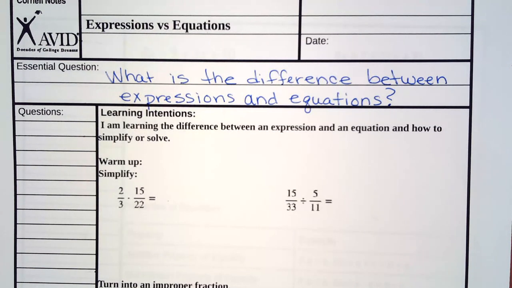Hello class, we're looking at the difference between expressions and equations. Your essential question is, what is the difference between expressions and equations? Learning intentions. I'm learning the difference between an expression and an equation and how to either simplify or solve.